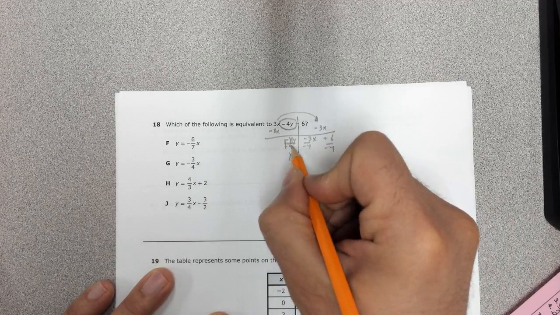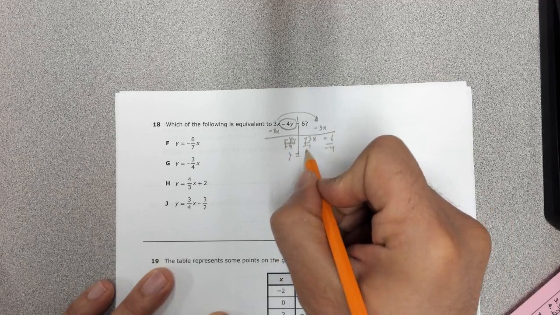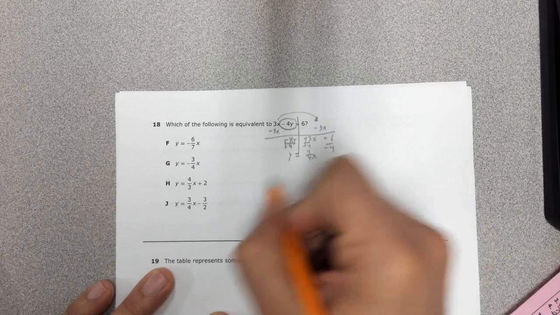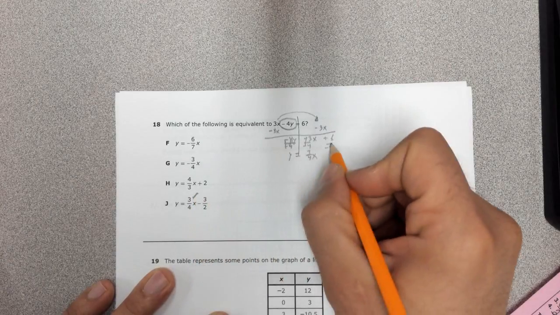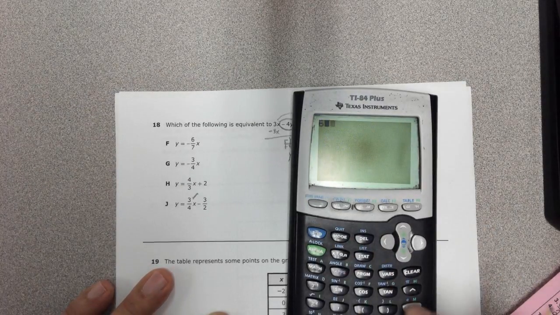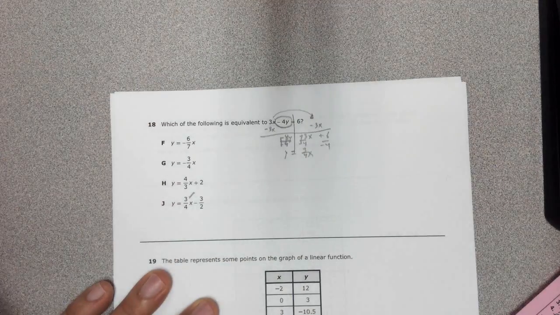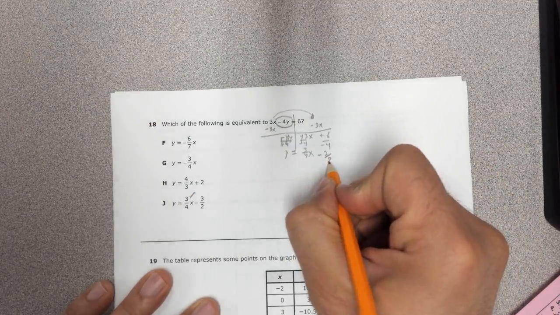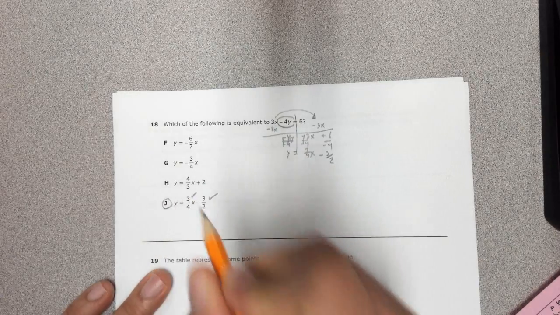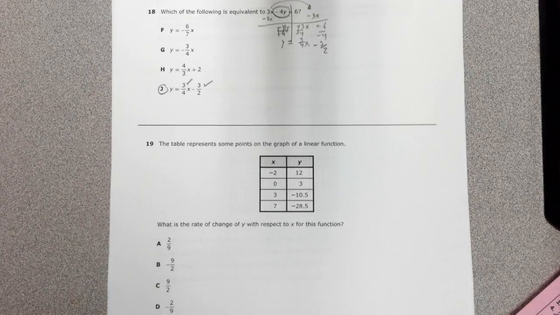These cross out. There's my y equals 3 over 4x. These cross out. And 6 divided by negative 4. I'll go to my calculator. I'll go 6 divided by negative 4. And then I change it to a fraction. Math, enter, enter. Negative 3 over 2. Answer is J.